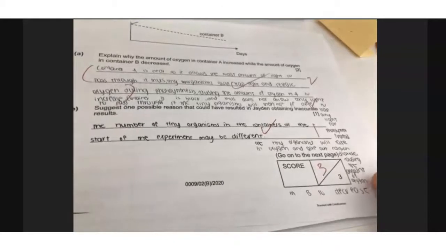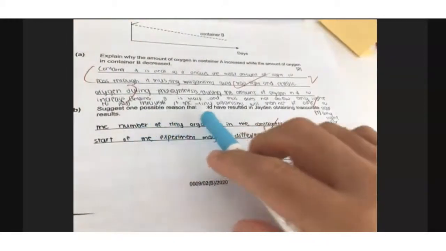Now, next one. Give just one possible reason that could have resulted in Jaden obtaining inaccurate results. If you talk about this, you took the pond water from the pond. So it's possible that the organisms are not uniformly distributed throughout the pond. It's not like at every part of the pond water you have the exact same number of organisms. Maybe one part there could be more organisms, some part there could be less. Therefore, the number of organisms may be different. So that's the best answer I've seen regarding this question.